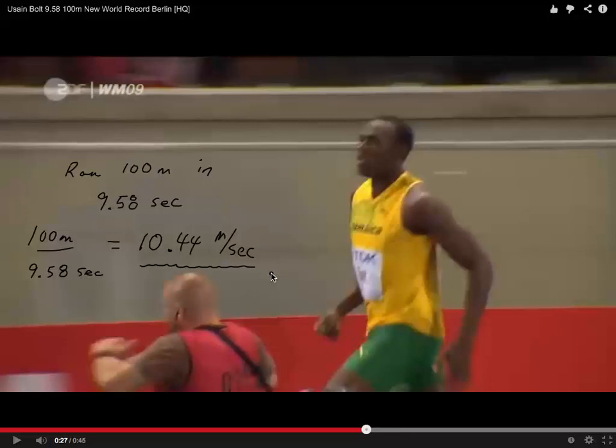Okay? Agree? So did Usain Bolt run 10.44 meters every second in his race? Some people are saying no. That's just the average. So he didn't run 10.44 meters every second. What about in the first second? Did he run more or less meters than that? Less. He ran less, okay?